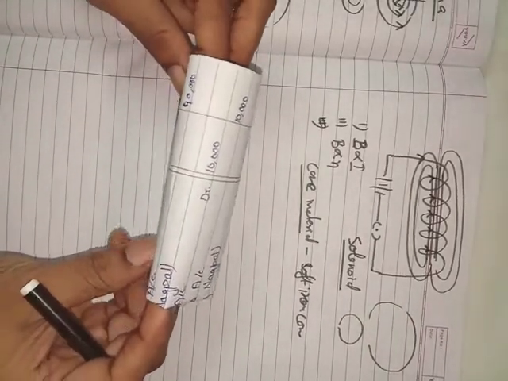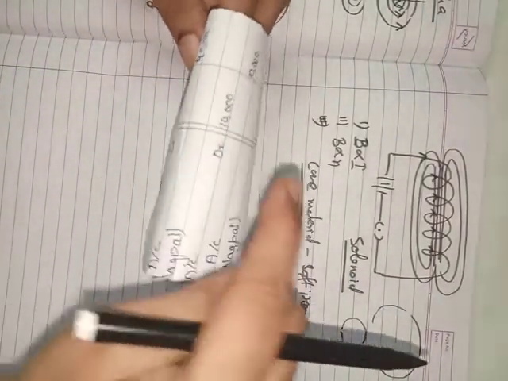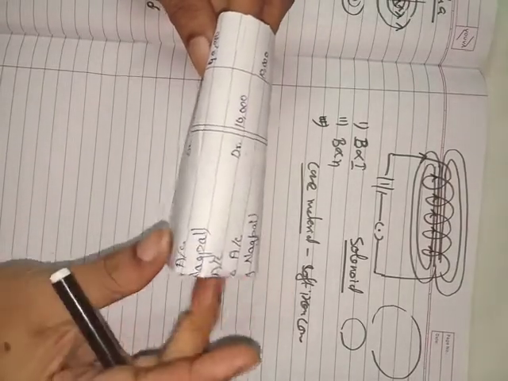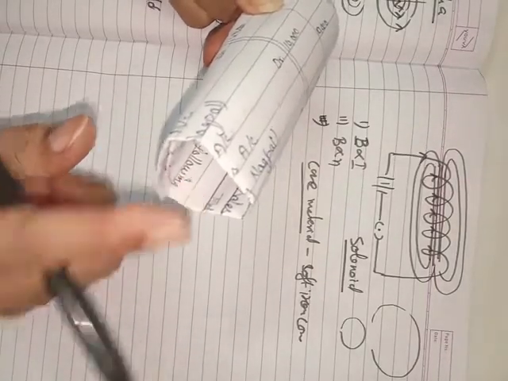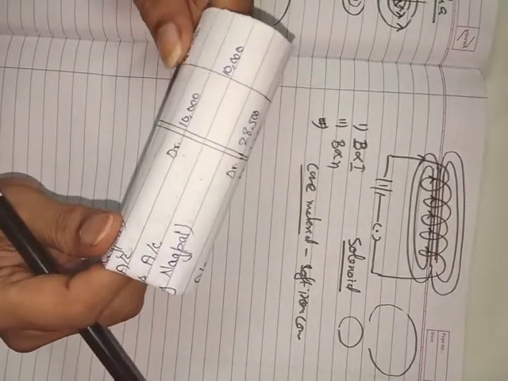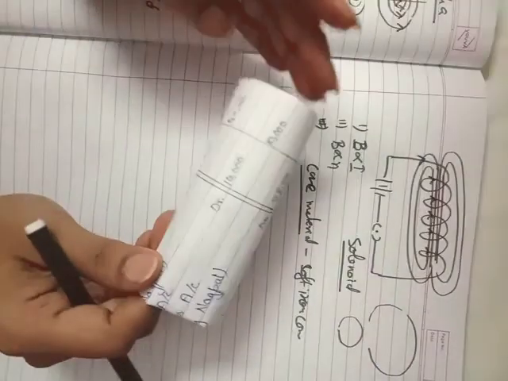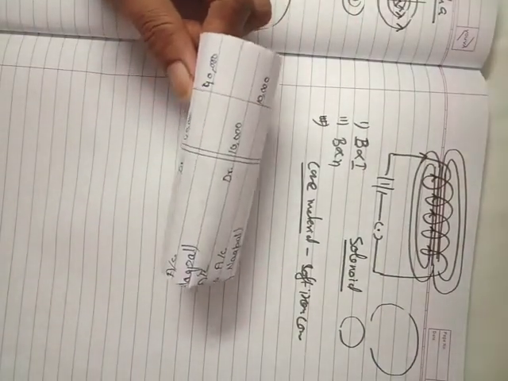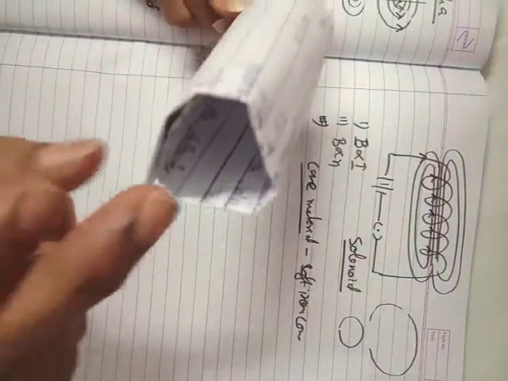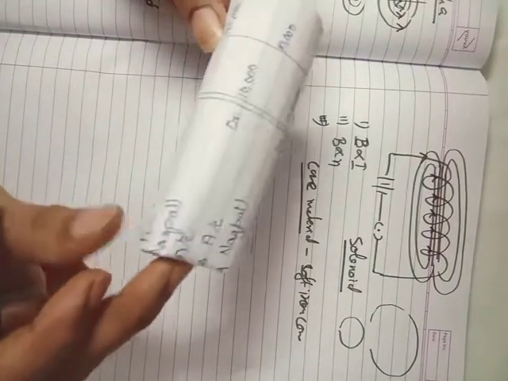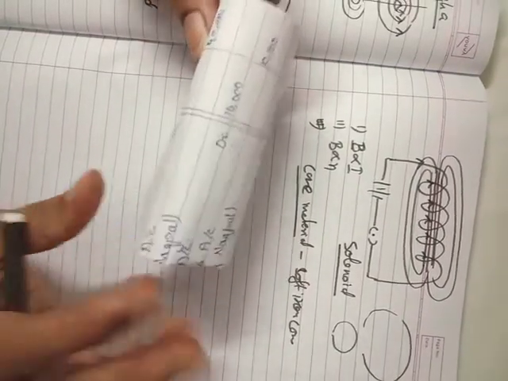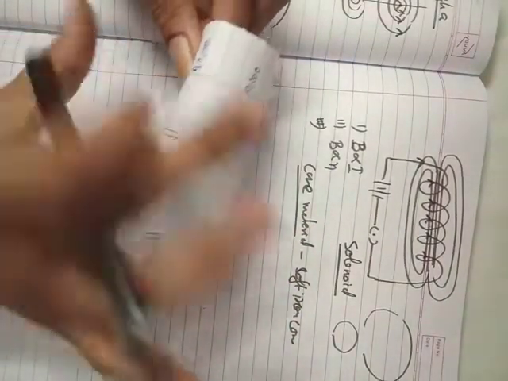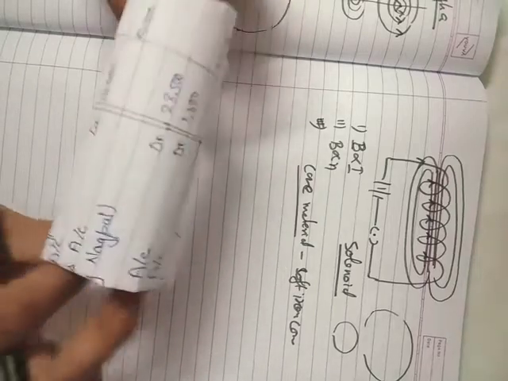What will happen? We know that by passing the current in this coil, a magnetic field is produced by it. And what is the property of this iron? Iron has a property that it is magnetized when it comes in contact with another magnet. So this iron core behaves like a magnet. The strength of this solenoid will increase because it has its own magnetic field, its own magnitude of magnetic field, its own strength.